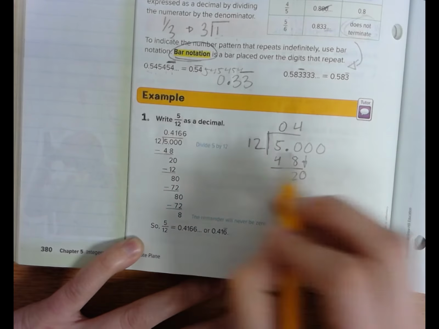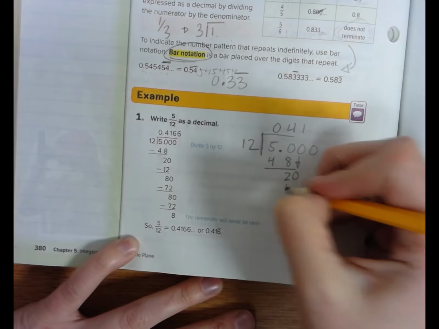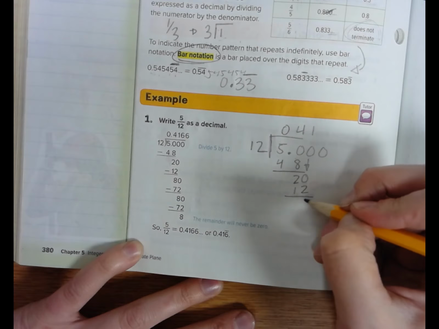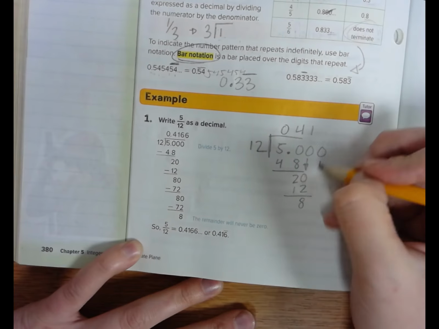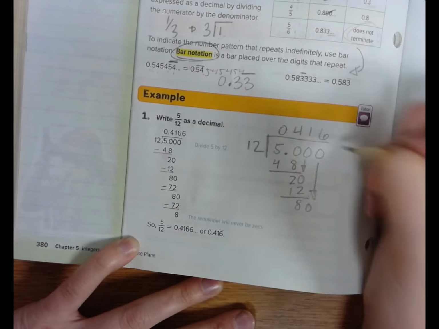Pull down my 0. 12 times 1 is going to get me close to 20 without going over. So then I'm going to have 8 left. Pull down my 0, so now I'm at 80, and I have 6.